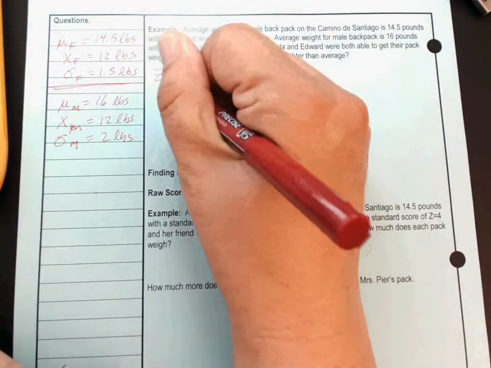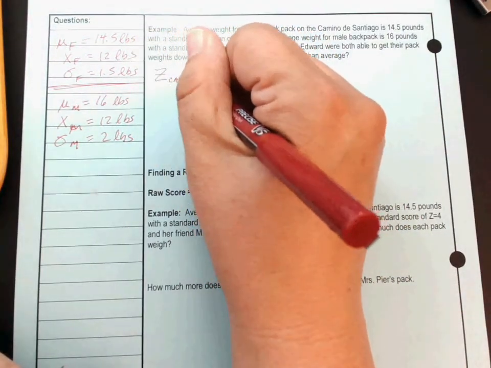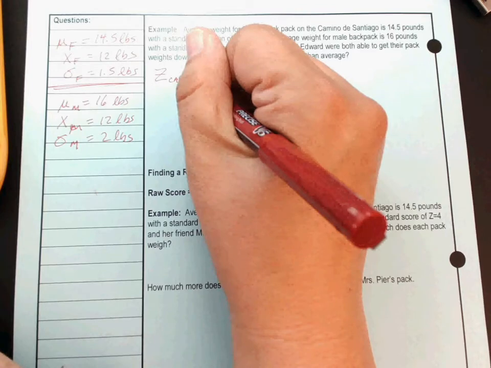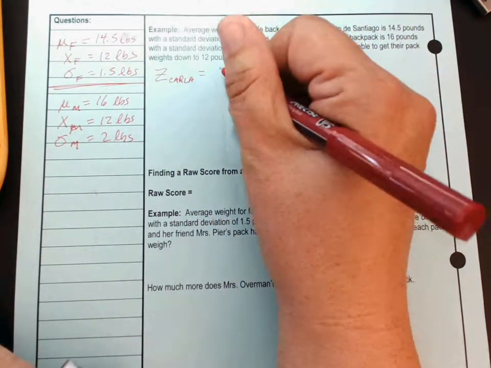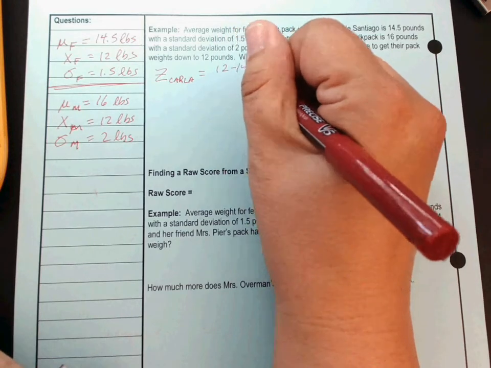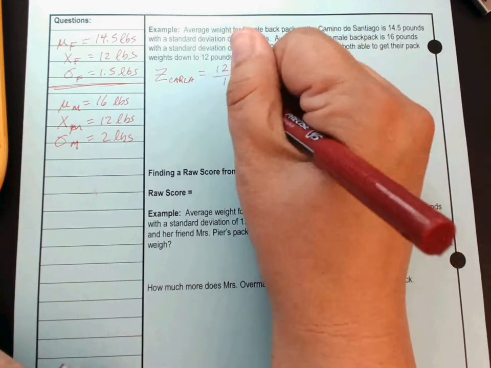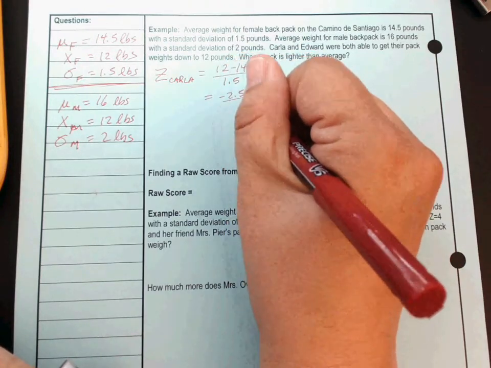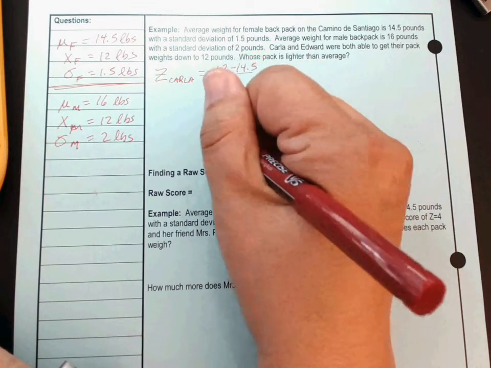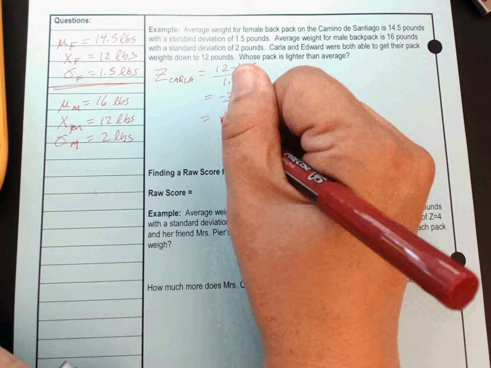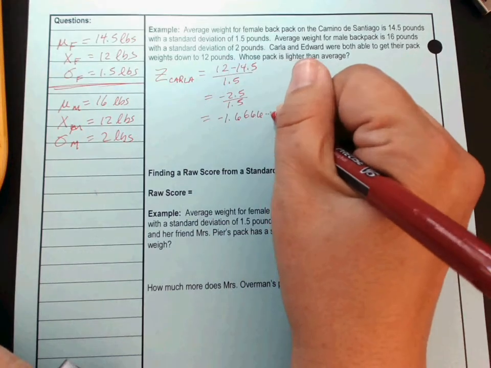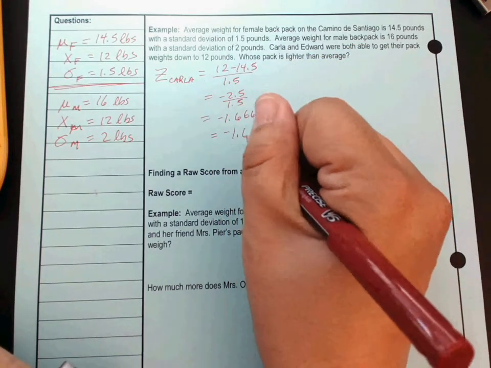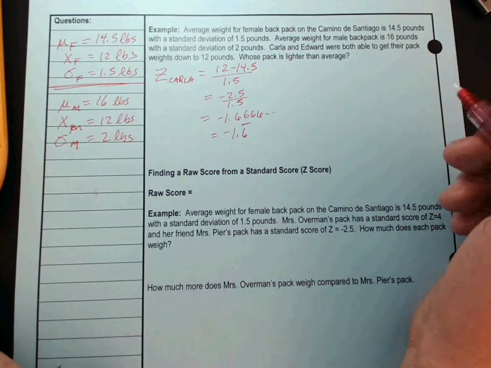Well, for Carla's, let's go ahead and calculate Carla's Z-score. Carla is a female, so I'm going to use these numbers: 12 minus 14.5 all over 1.5. Well, I get negative 2.5 over 1.5, or negative 1.6666, or negative 1.6 bar. All right? So that's her Z-score.